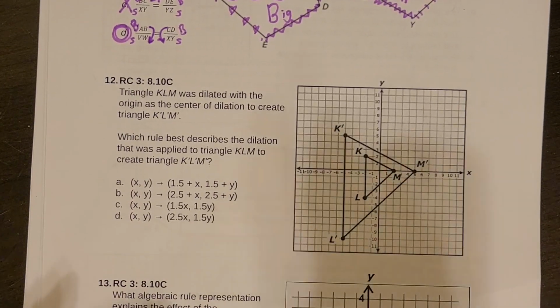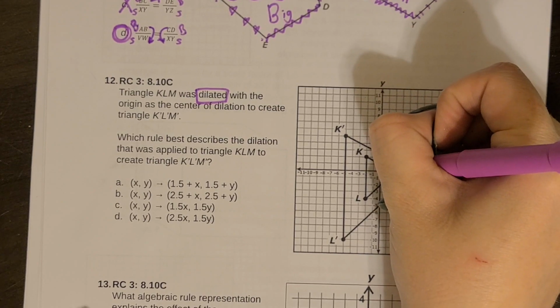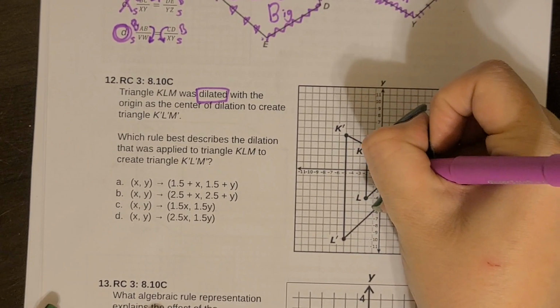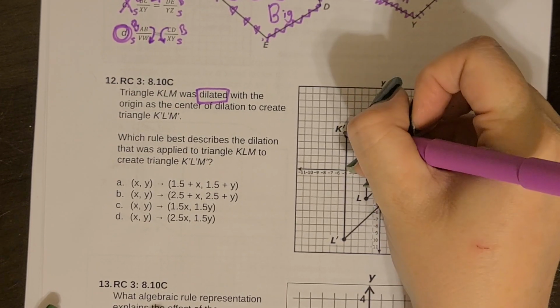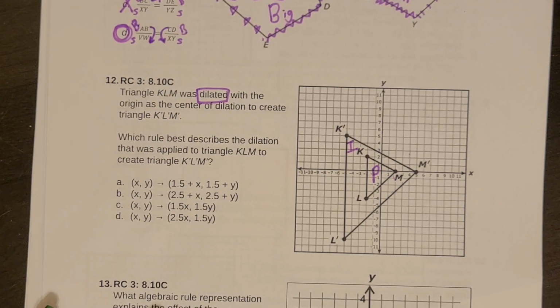Number 12 says triangle KLM was dilated with the origin as the center of dilation to create the new K'L'M' with prime marks. So this was my pre-image, regular, and then I ended up with the new one that's the big one. Okay, so I enlarged.